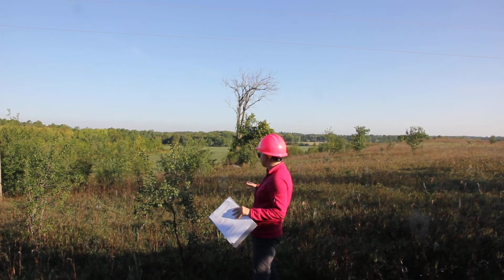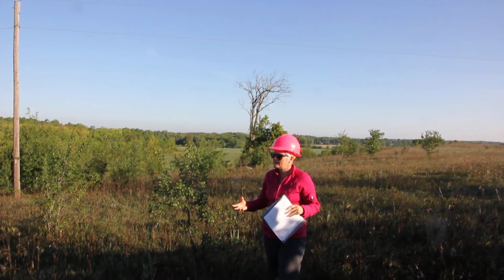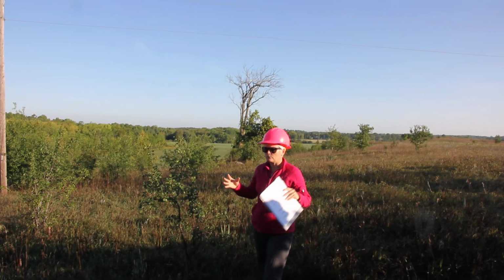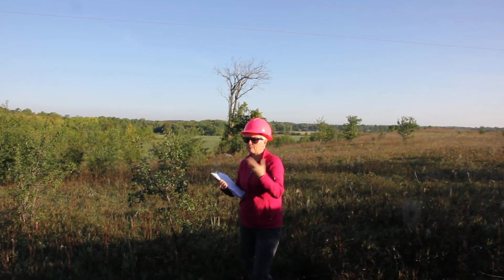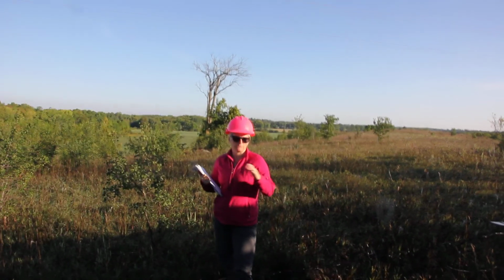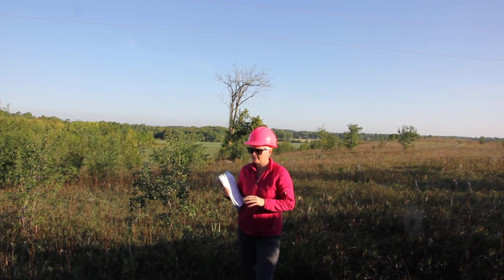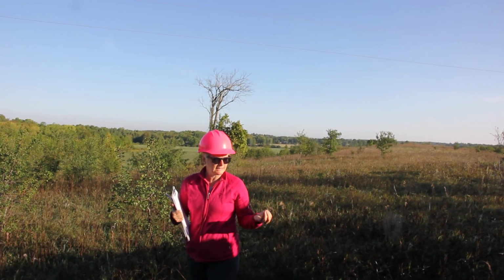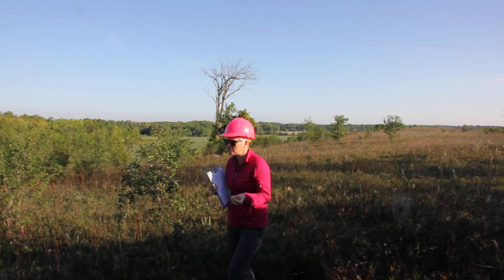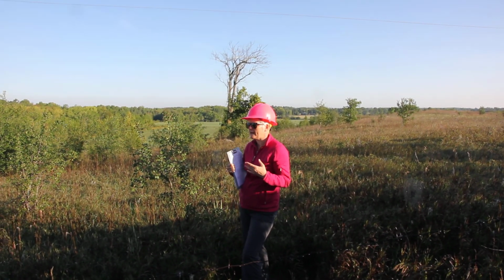What we're actually looking at here is a feature that was created by ice that was advancing, and it was bulldozing over pre-existing till. Now the base of the ice sheet is not smooth. It has humps and divots and fluctuations in it, and as it rides over the top of till that has been laid down previously by another glacier, it actually sculpts it into what we call fluted terrain.